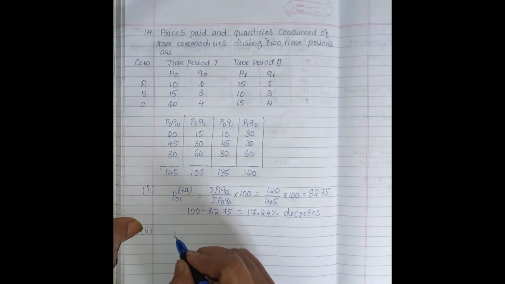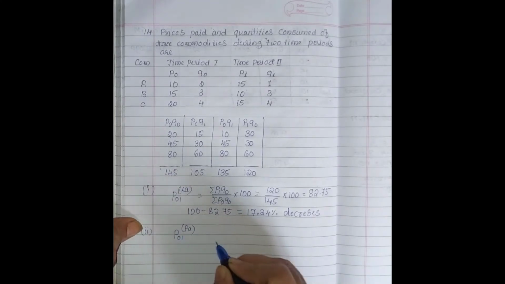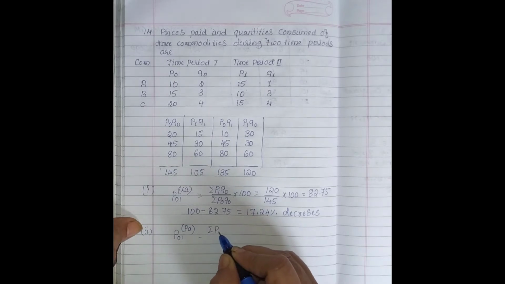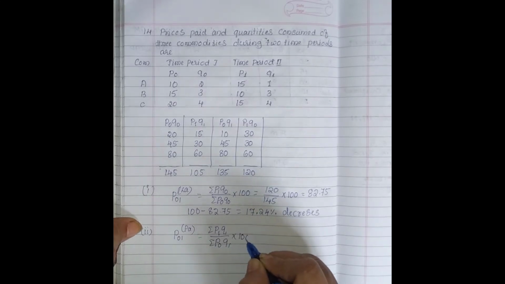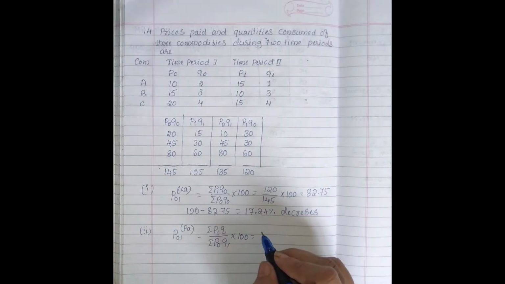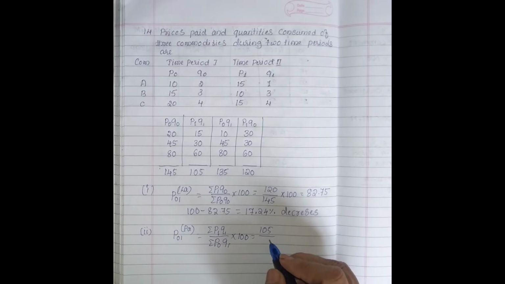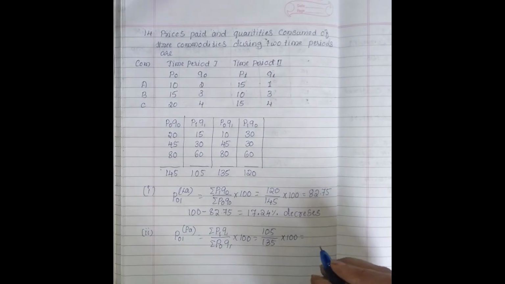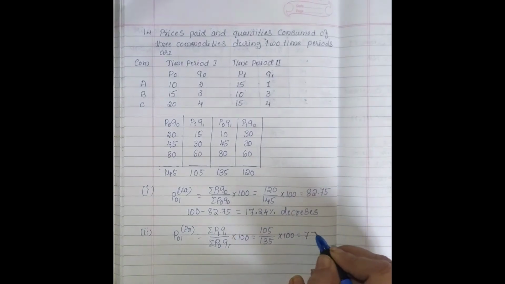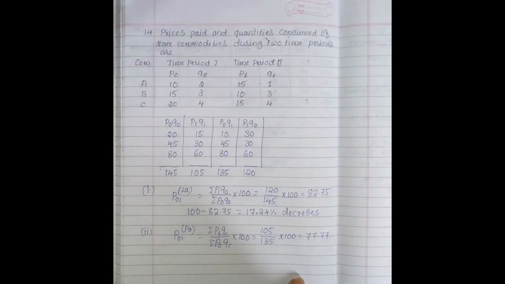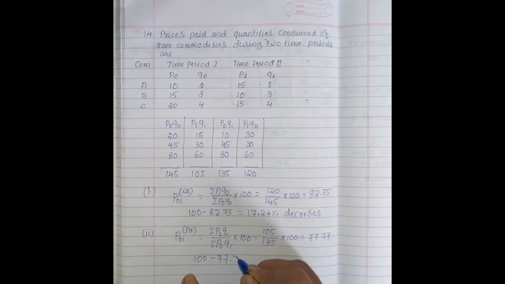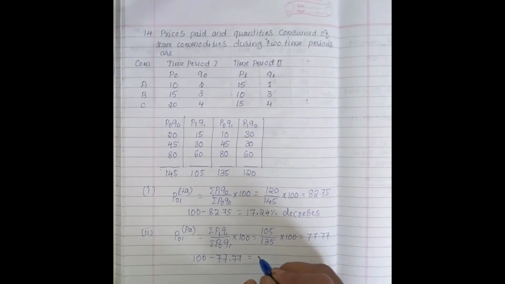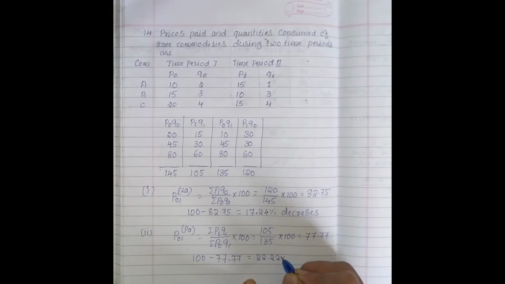Then the second one. You have to consider it as the past change because the weight is the second period: summation of P1 Q1 divided by summation of P0 Q1 into 100. What are the values here? P1 Q1 is 105 divided by P0 Q1 which is 135, into 100. The answer is 77.77. Then you subtract it: 100 minus 77.77, and you get the answer 22.22% decrease.